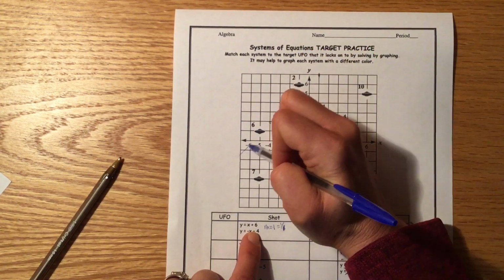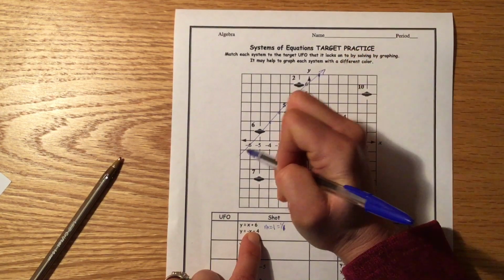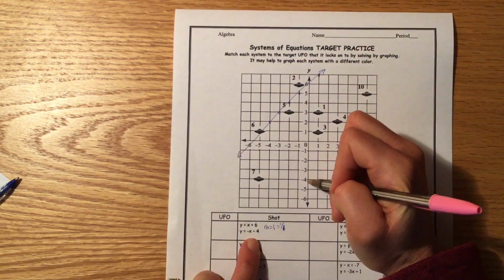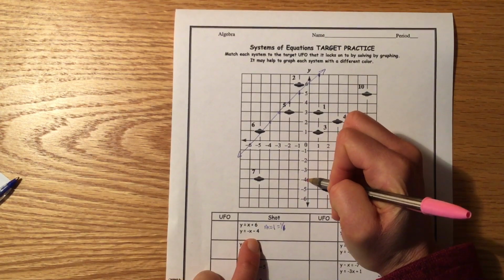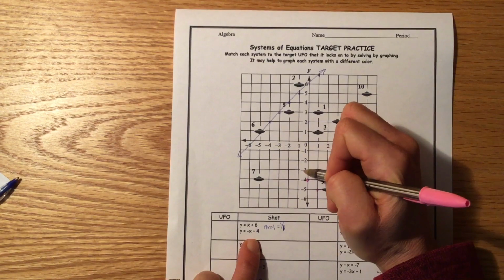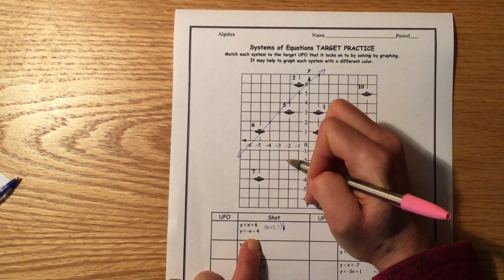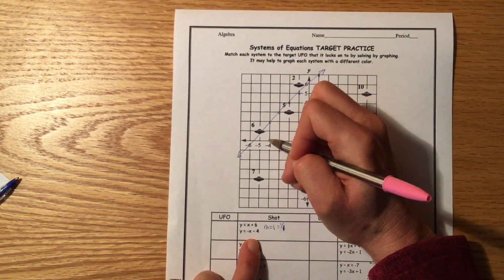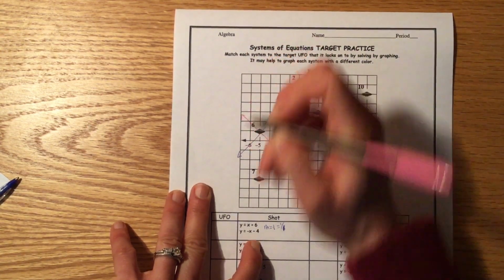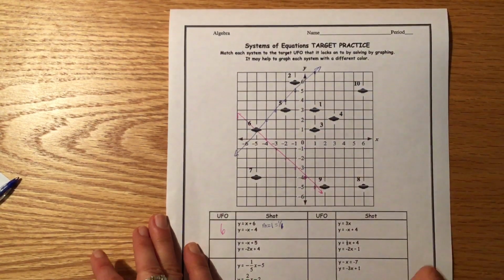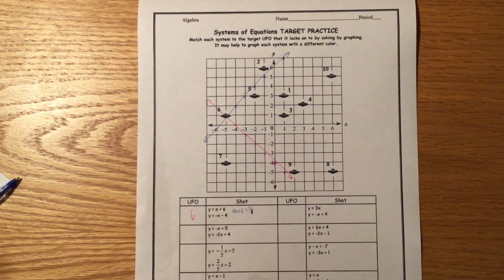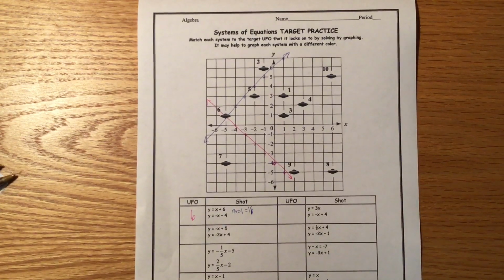It looks like it's going to intersect with UFO number 6, but let me graph the other one to make sure. This one starts at -4, and it's a slope of -1, so down 1 over 1. But I'll go the other way, up 1 over 1 to the left, up 1 over 1 to the left, and keep going. And yes, these do intersect at number 6. So this is how you would answer this. I'll provide the answers on the website, but this is an easier practice for you.